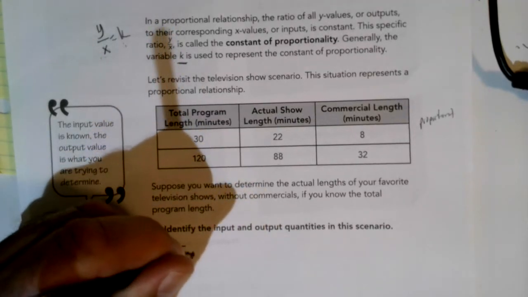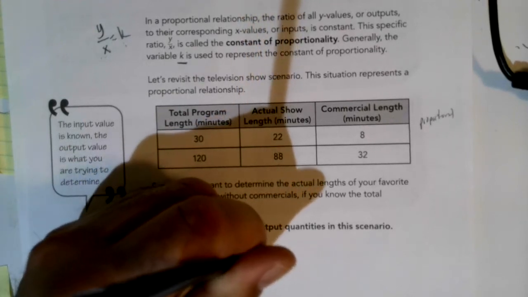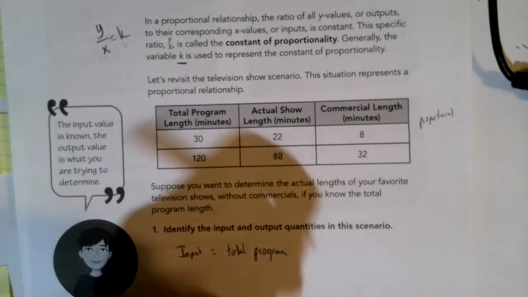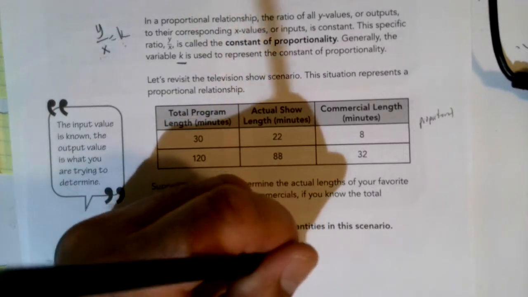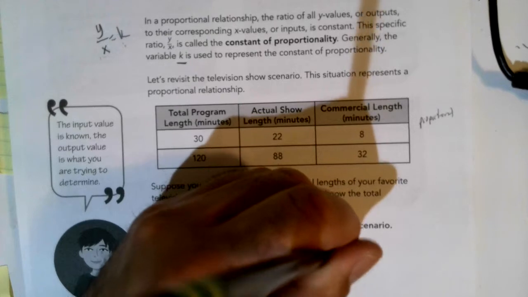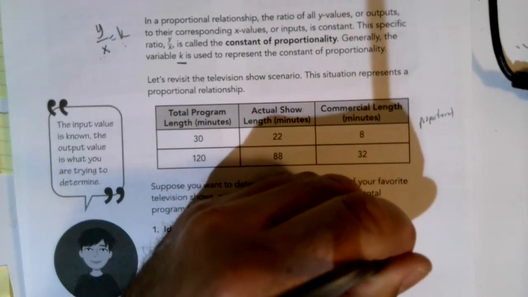Then the input is going to be the total program length. And we're going to explain that is like the amount of time that it shows on the TV guide. When you go to the TV guide, or if you look in the newspaper where they show the television schedule, that is the amount of time that they allocate for putting that show on the air. And more often than not, that's going to be 30 minutes or 1 hour.